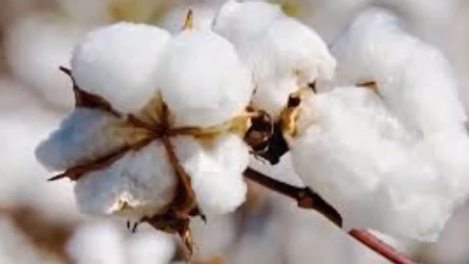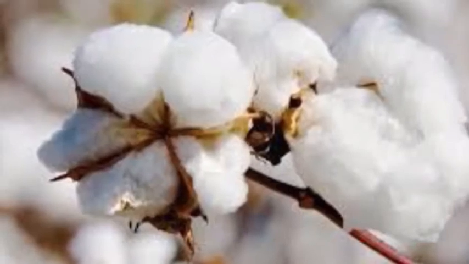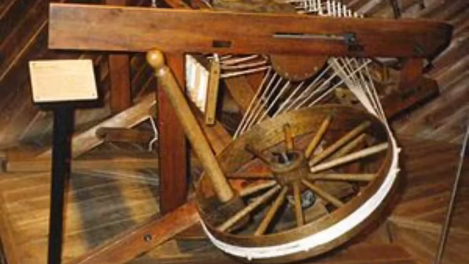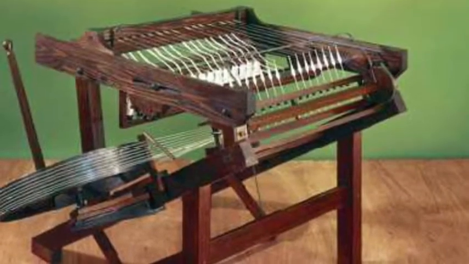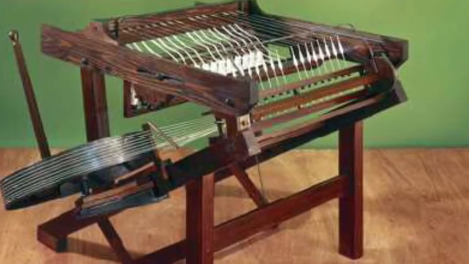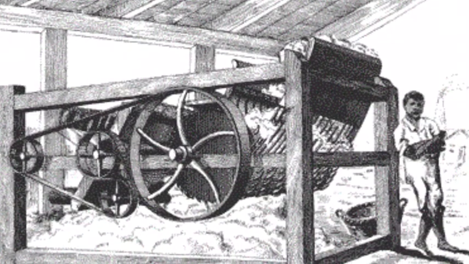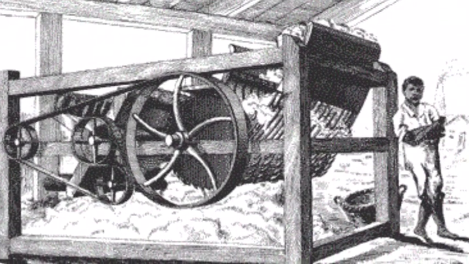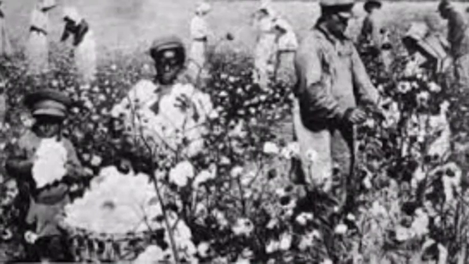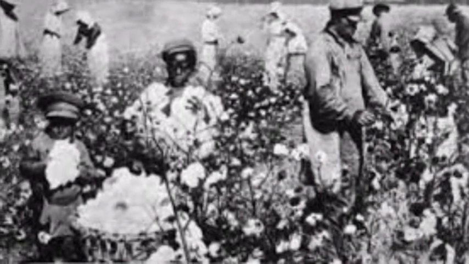The spinning jenny made producing cloth easier, and the cotton gin made separating the cotton seeds from the cotton fiber less time-consuming. Because of these inventions, cotton became a more profitable crop to use to produce cloth. Production of cotton went up, which resulted in a large increase in the use of African American slavery.